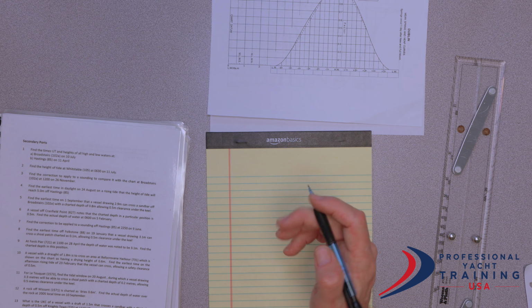Okay, so we've got the high water time. Now we have to calculate the heights. And if we go back to Arklow, what it is telling us is, if we look up here, mean high water springs, mean high water neaps, mean low water neaps, mean low water springs. So actually, I'm just going to write that up at the top here. Mean high water springs, low water springs.